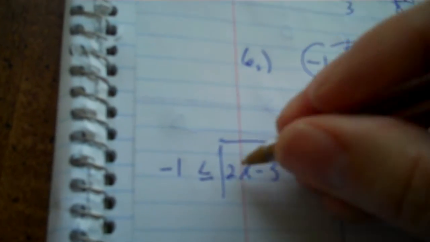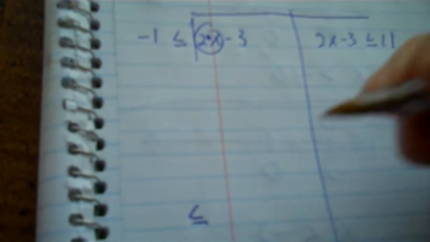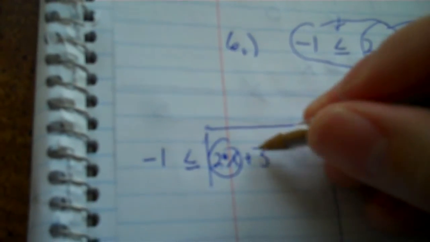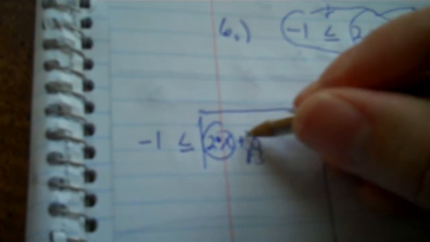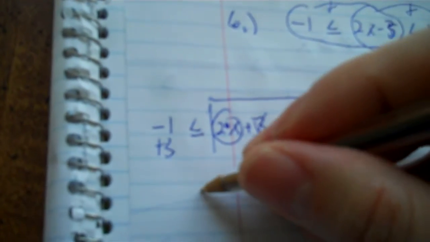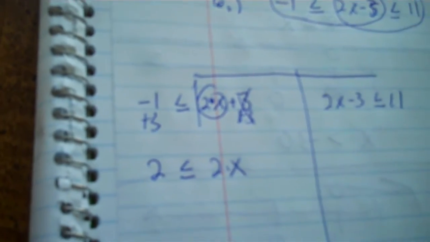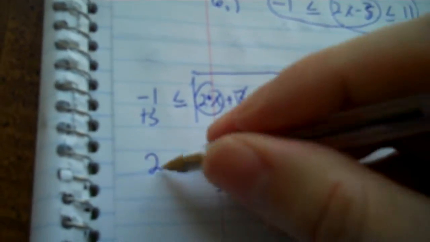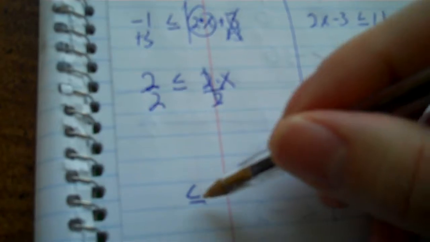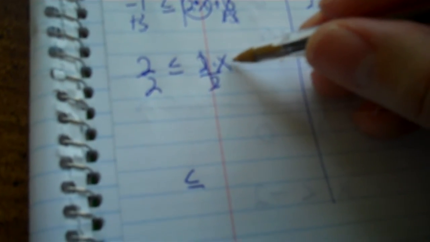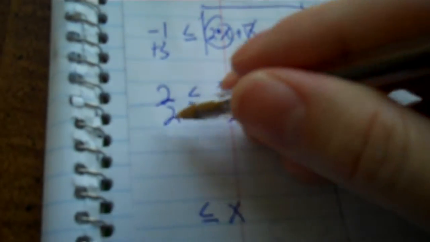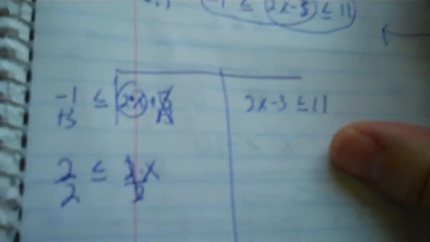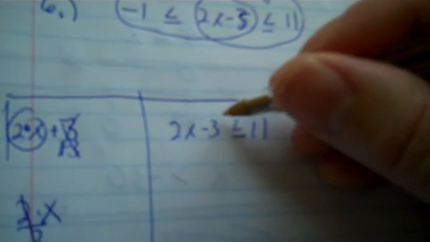So the wall goes up, dot circle. Now that 2 is a positive, so the symbol is going to stay the same. And then we got that negative 3 there, so we plus 3. Plus 3. So negative 1 plus 3 is 2, and then 2 dot x. Now I divide. And now I can come down here after I divide. The x is by itself. It's after the symbol. 2 divided by 2 is 1. Now don't graph that till you get the other side done.